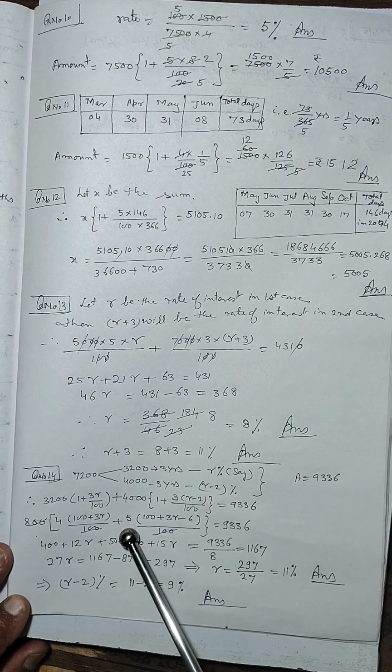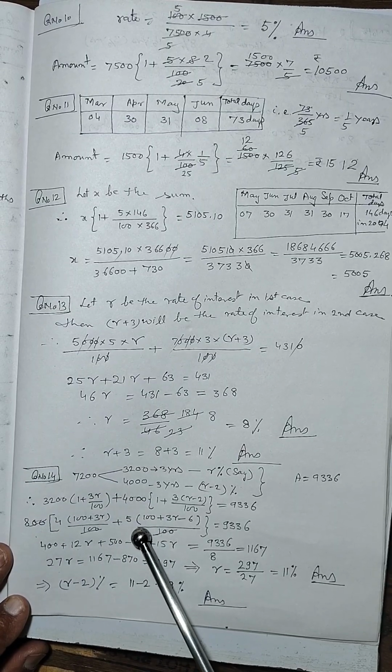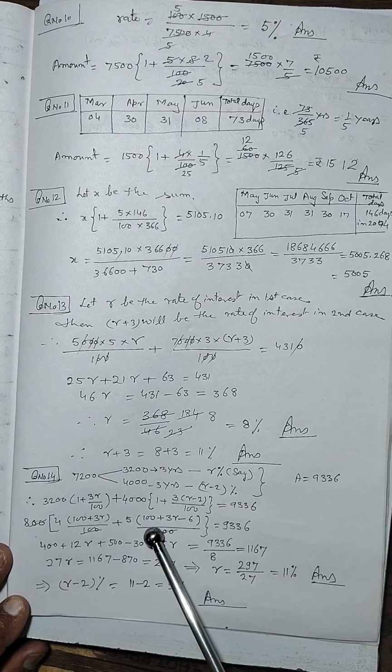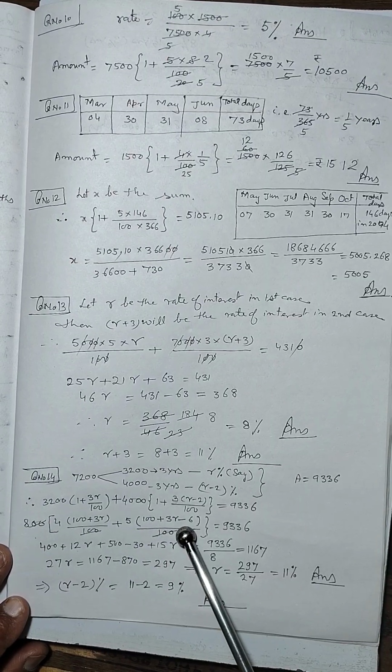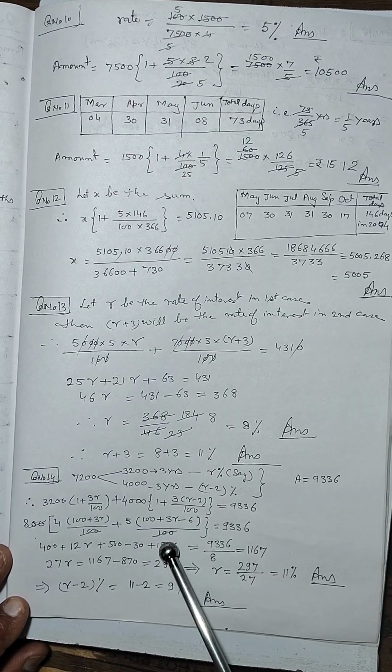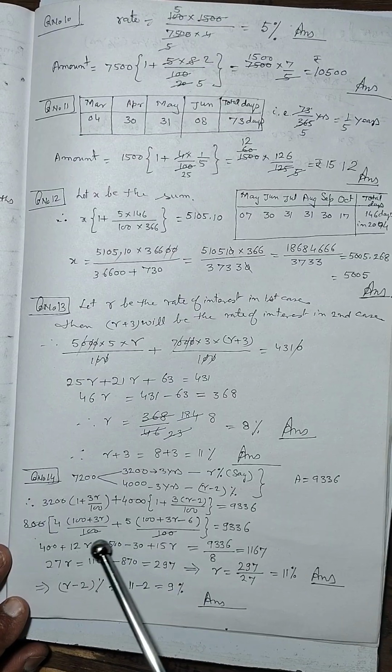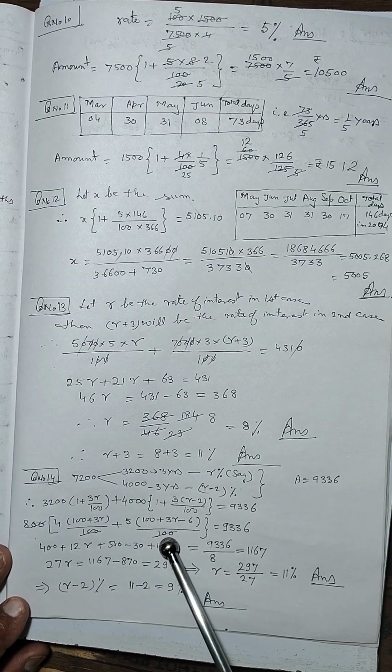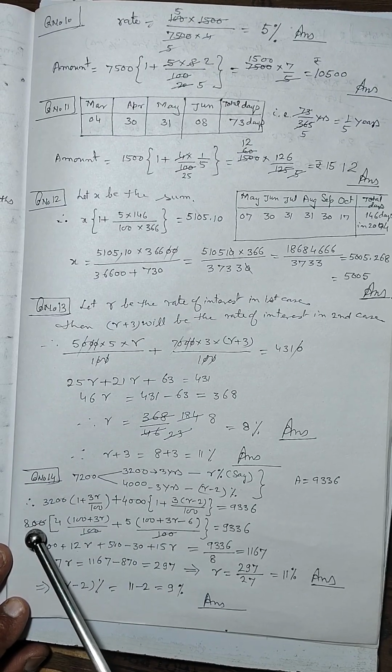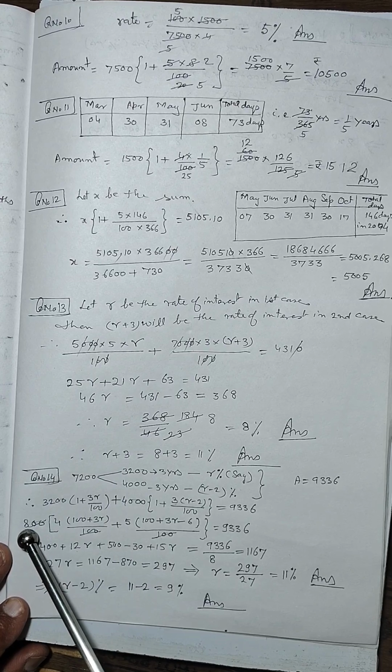देखिए 8 है, 8 5 जब 40, so 5 will be outside of the bracket. Inside the bracket you will get 100 plus 3r minus 6, bracket close, whole divided by 100. Now this 100 and this 100, there are two zeros, and it will be cancelled by this 800 zeros.